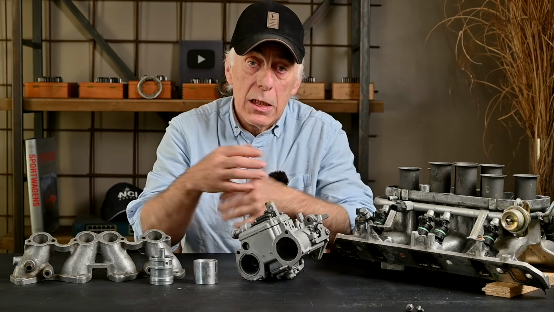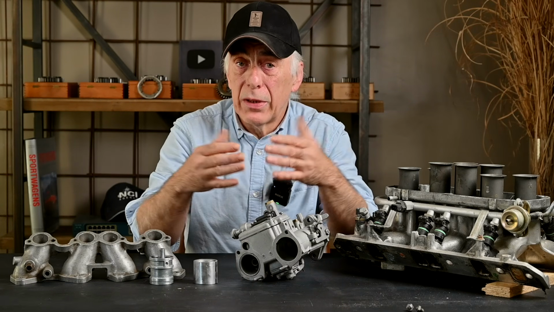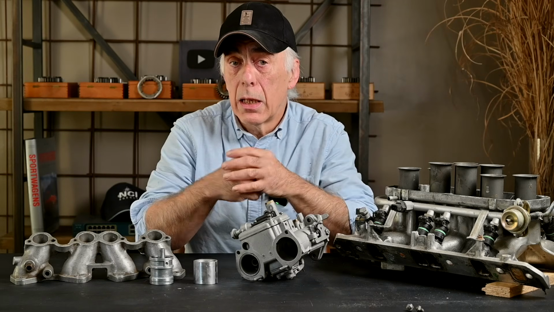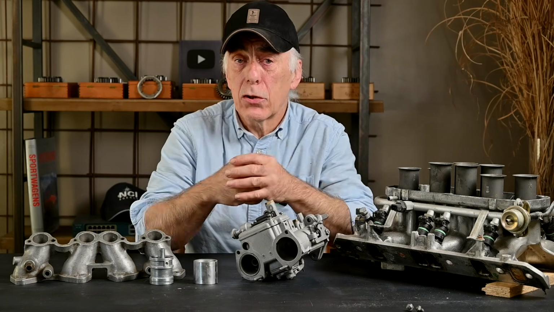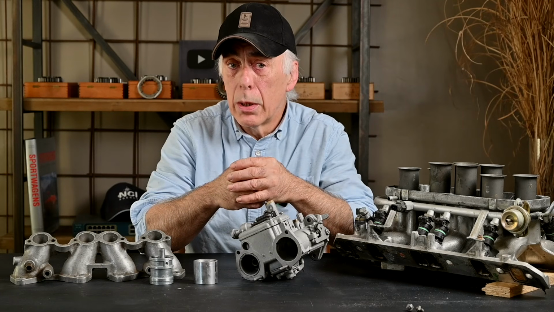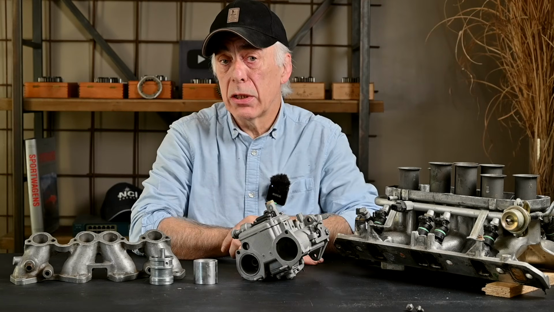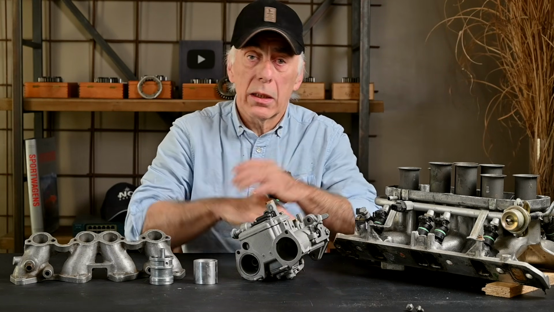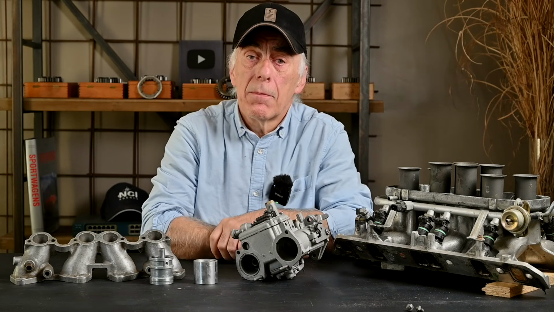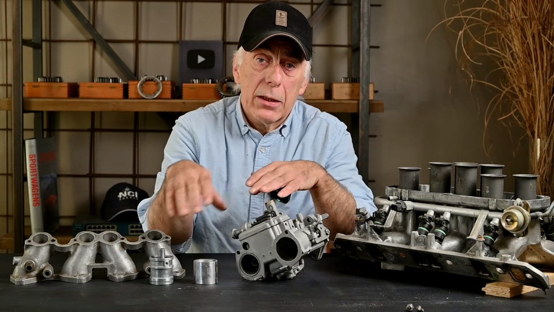Now, on a naturally aspirated engine, it is almost impossible to fill it for the full 100%. If you have a forced induction engine like a turbo or a blower, then you can blow more air into the cylinder than actually its volume. So you can go above 100%. But we're not talking about this. We're talking about naturally aspirated engines. So back to that engine.